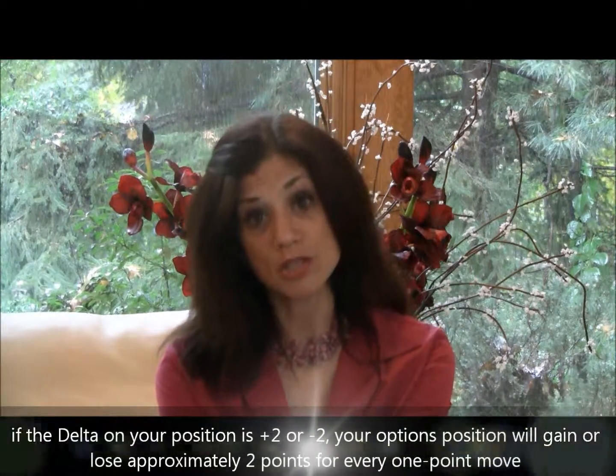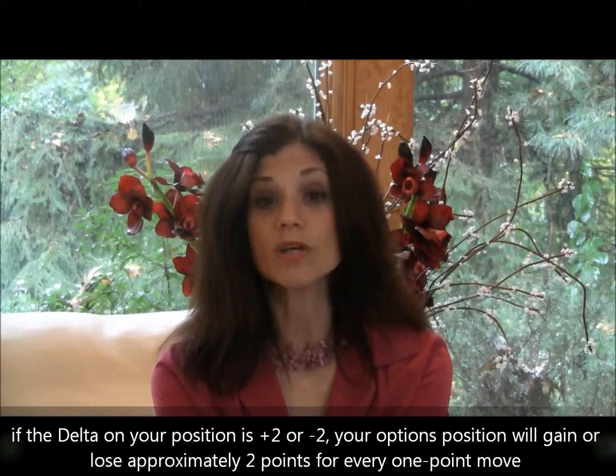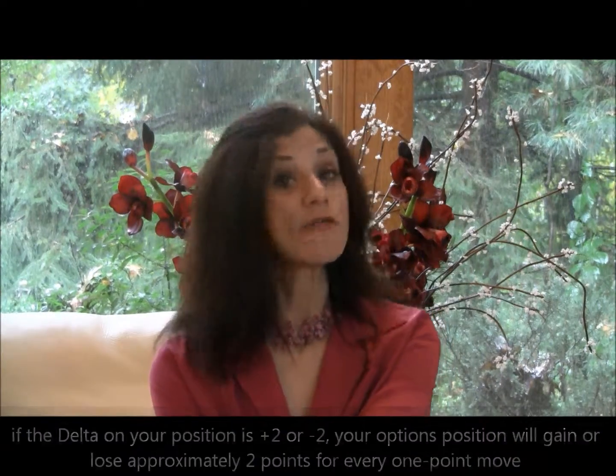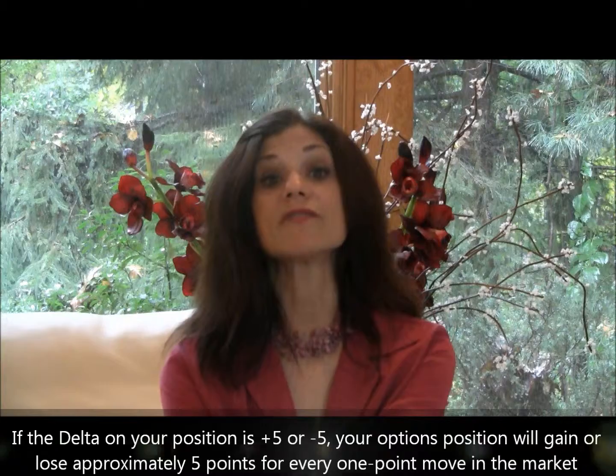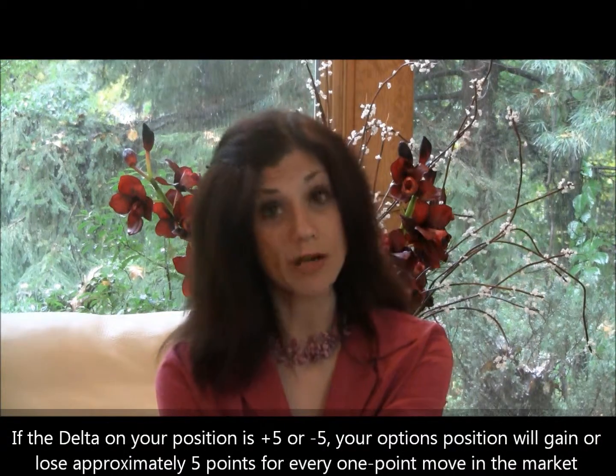It is important to note that the value of +1 and -1 relates to a unit of one option. Hence, if your position has 2 options, the delta on your position might be approaching +2 or -2. And if you have 5 options in your position, the delta may approach +5 or -5, and so on and so forth. It is also important to understand this because if the delta on your position is +2 or -2, your options position will gain or lose approximately 2 points for every 1 point move the market makes. If the delta on your position is +5 or -5, your options position will gain or lose approximately 5 points for every 1 point the market will move.